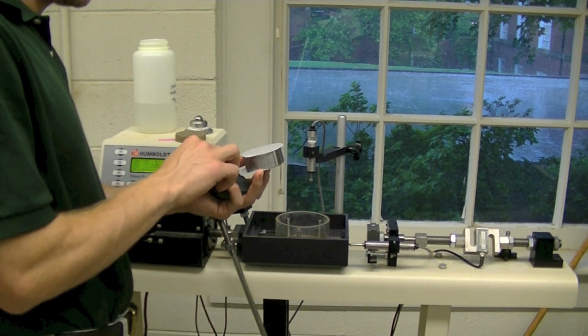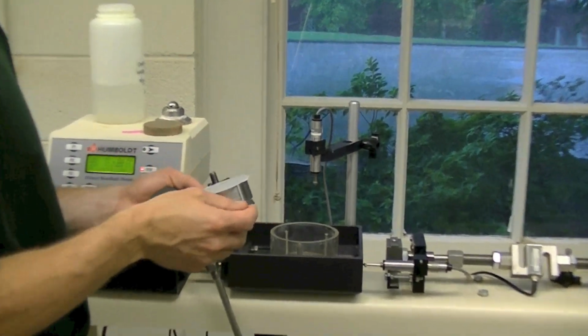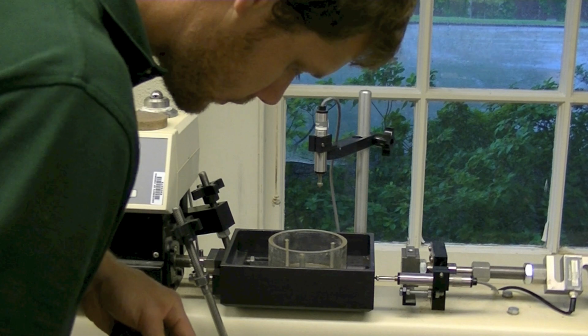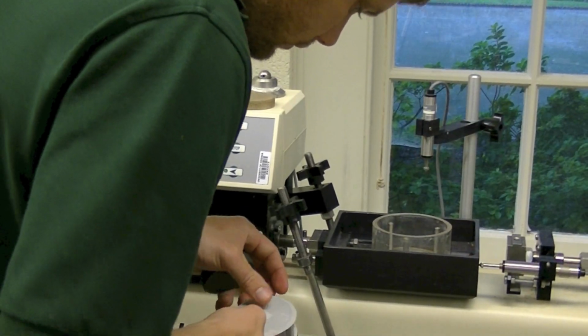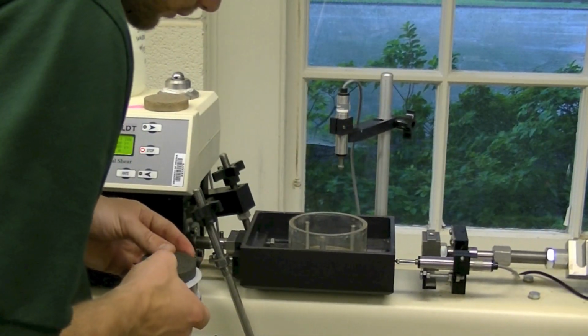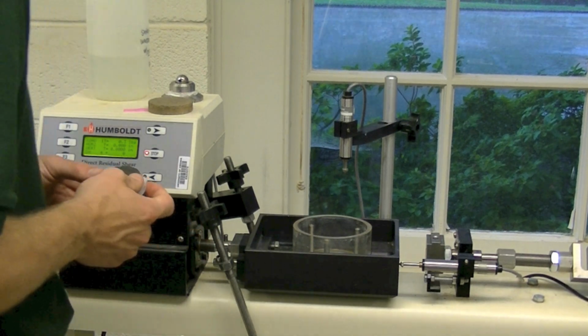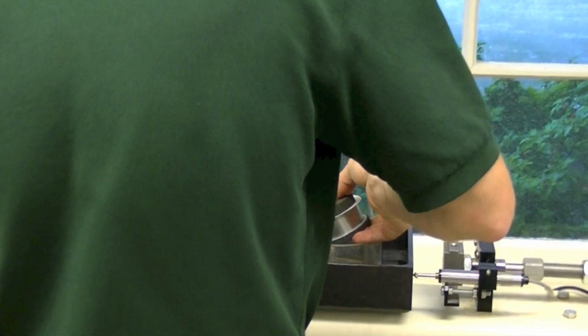We utilize a steel disc similar in dimension to the test sample, which will display no deflection during calibration. Place filter papers on either side of the steel disc and porous stones on either side of filter papers.